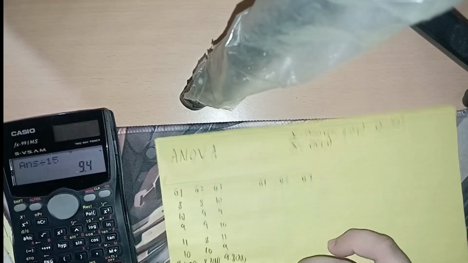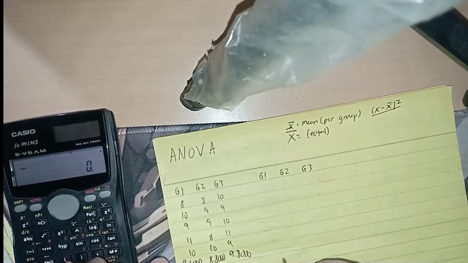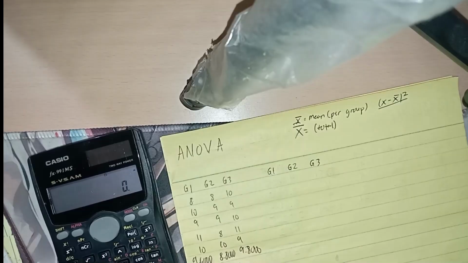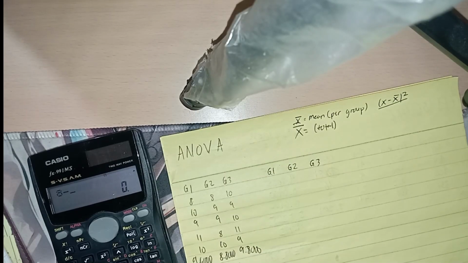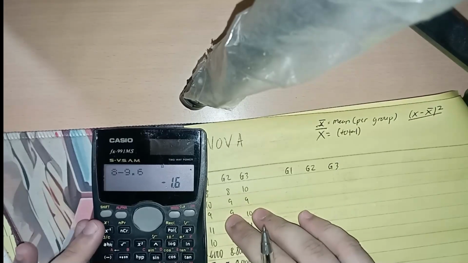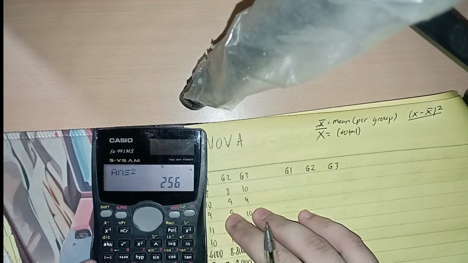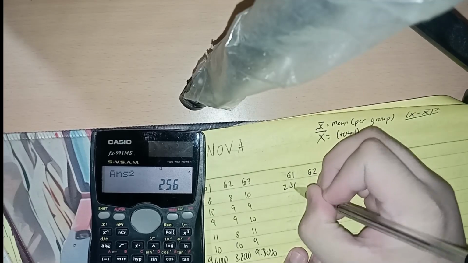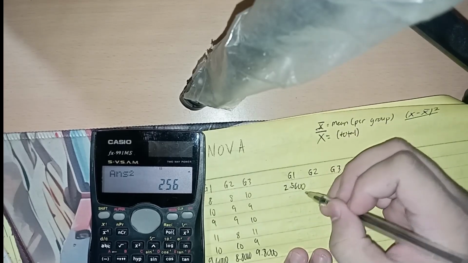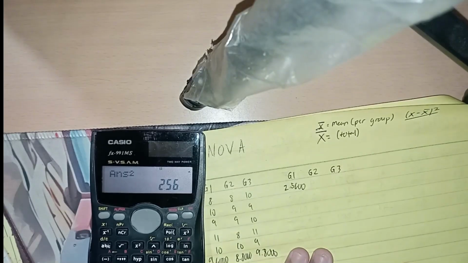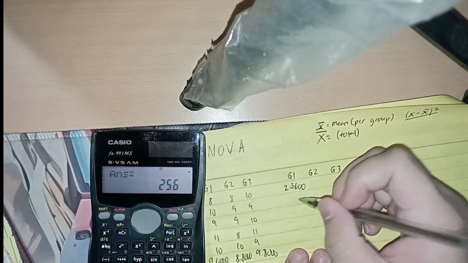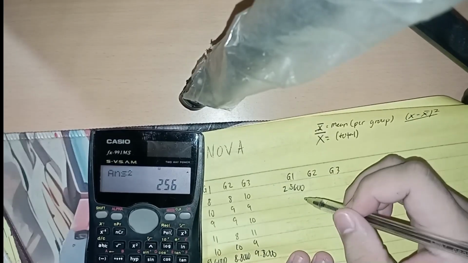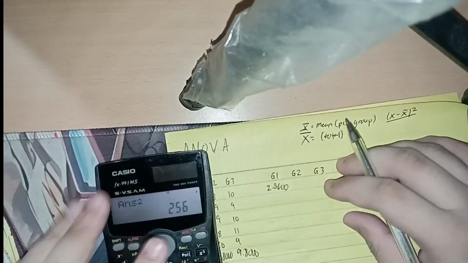So what we've got to do next is 8 minus 9.6. See, it is negative 1.6. Then square that. It turns into 2.56. Always add the 2. Since this is not a final answer, we will make it into 4 decimal places for now. For the final answer, we have to make it into 2 decimal places. Okay, got it?